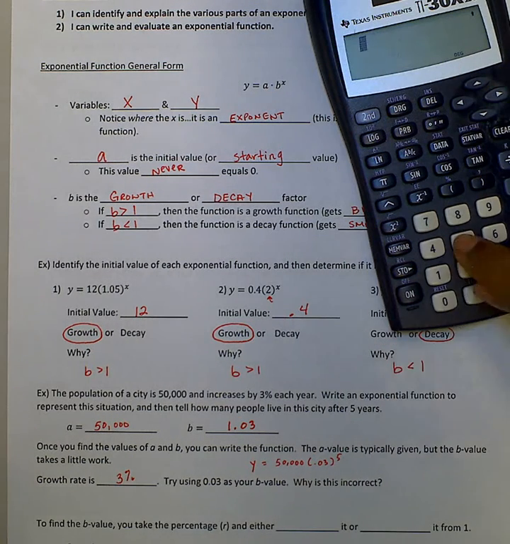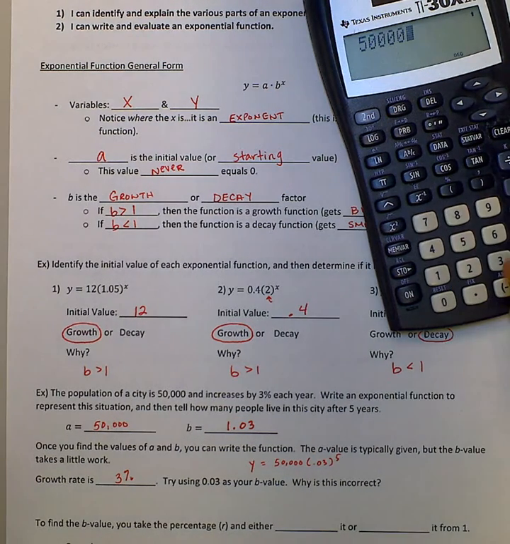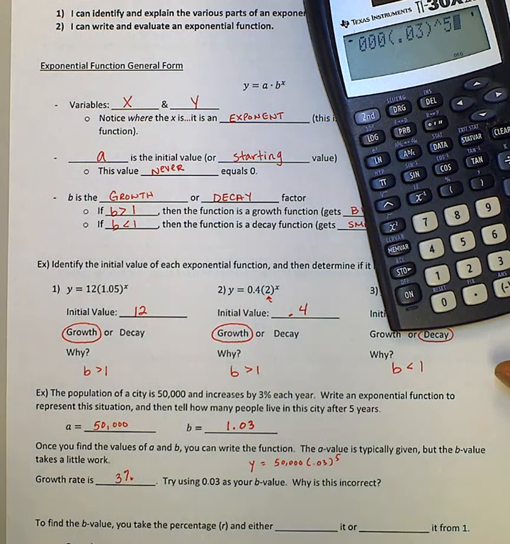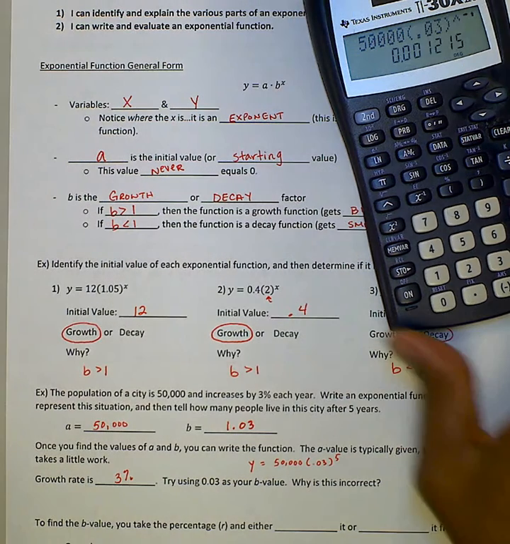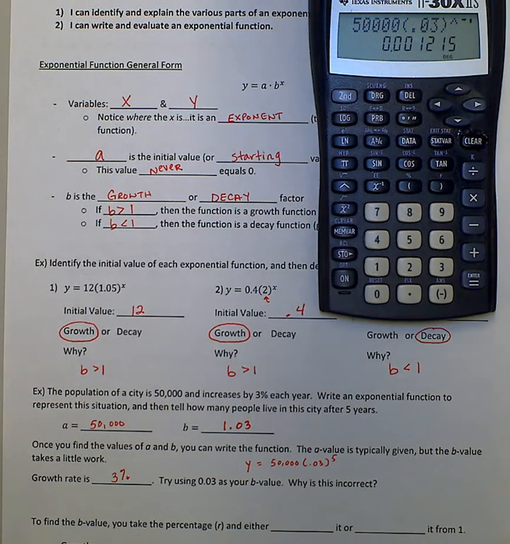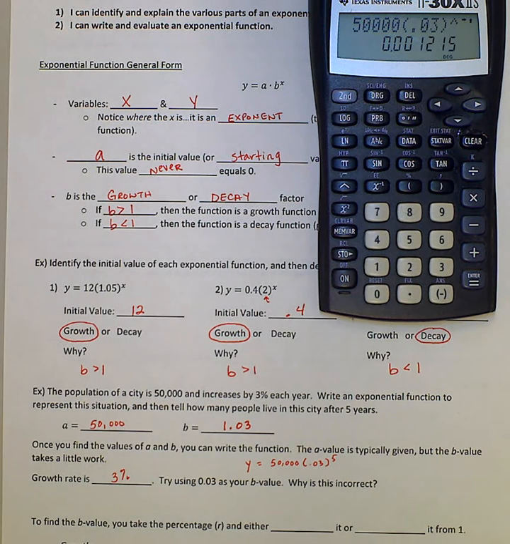So 50,000 times 0.03 to the fifth power. If we do that, it says after 5 years we should have 0.001215 people. Does that make sense? No, it doesn't make sense because our population is growing, so we should have more people.